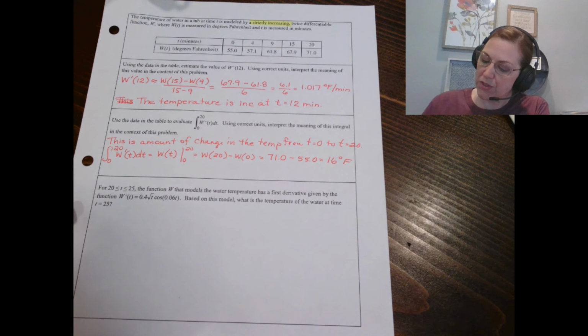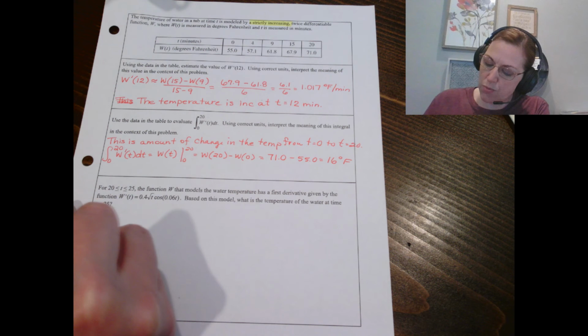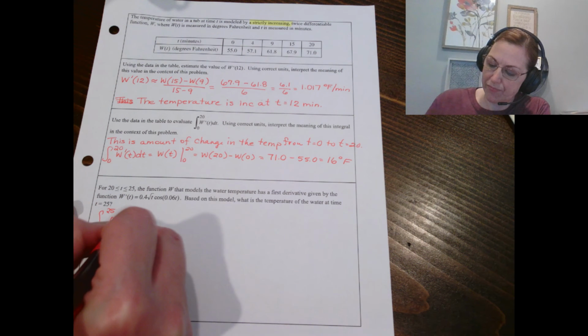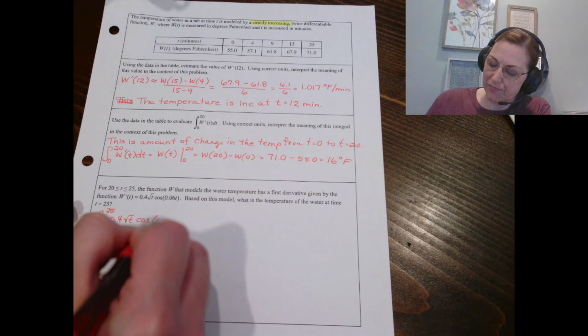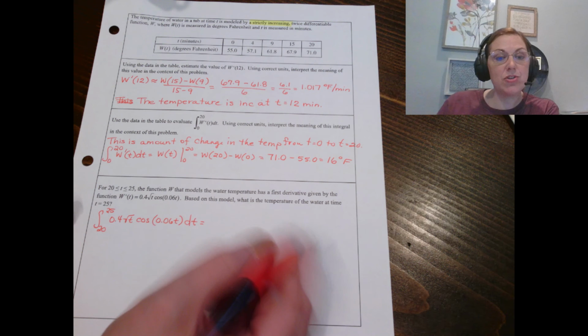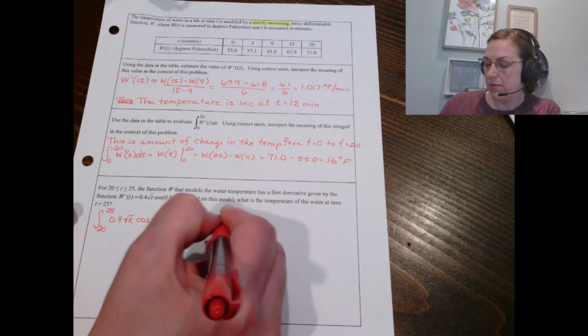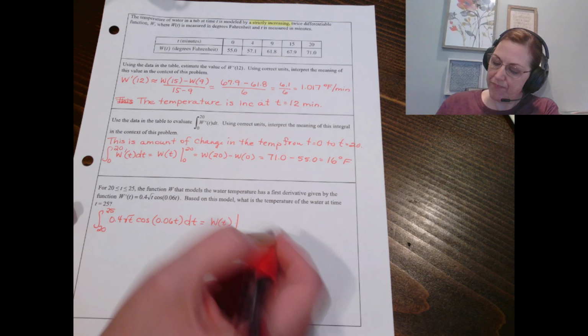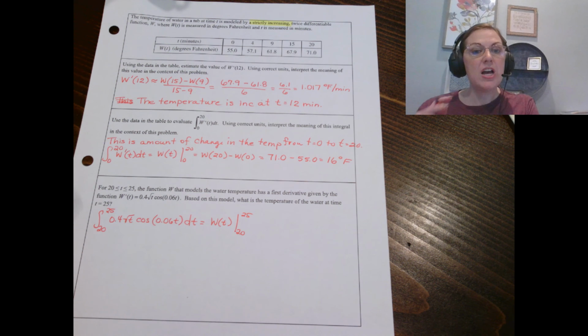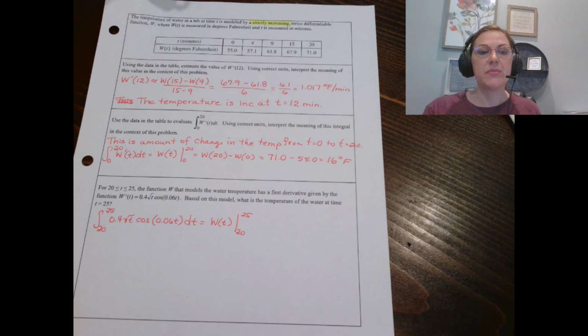So we're going to do an integral from 20 to 25 of W prime. And we know that we should get W from 20 to 25.